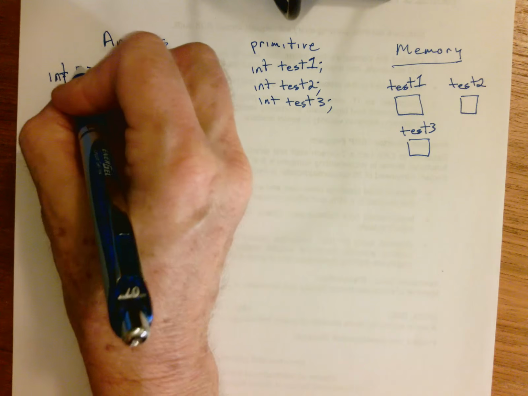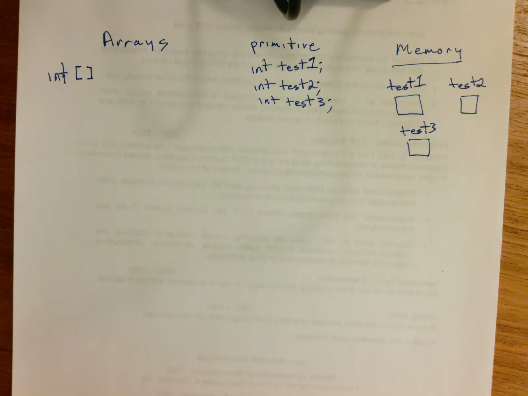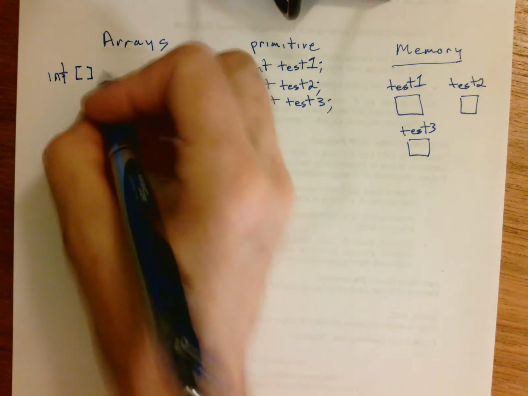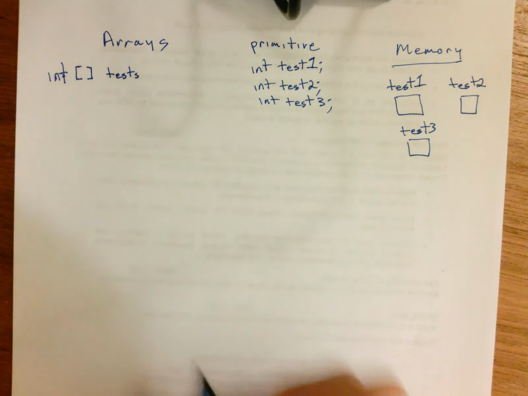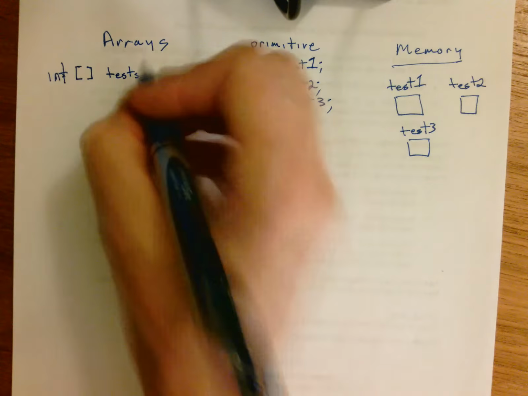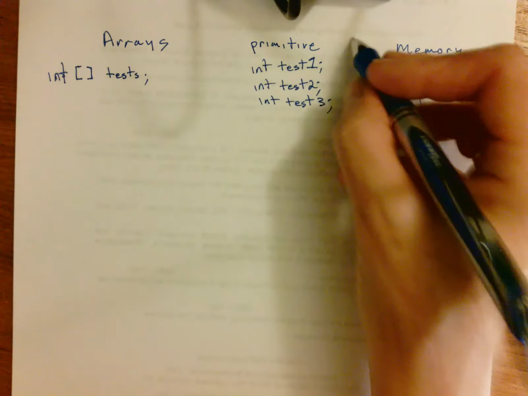The square brackets are on the same key as the squiggly brace, but you don't have to press shift to get them. And then identify the name. I would put tests as the name I want to use. Now if at that point I put a semicolon, what would happen in memory?